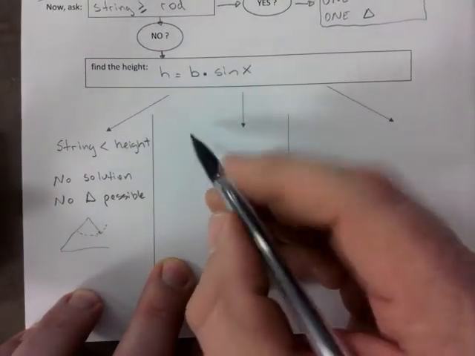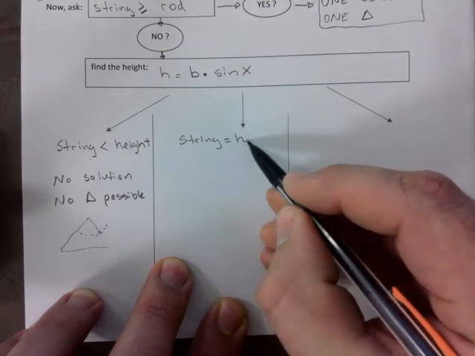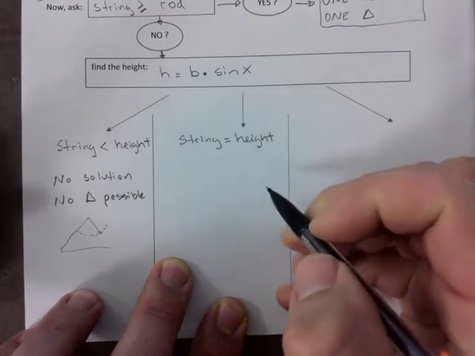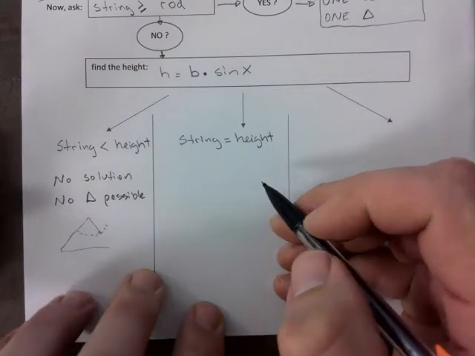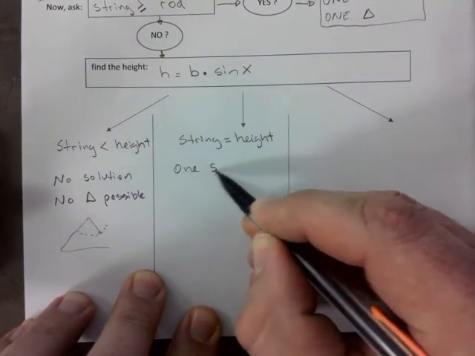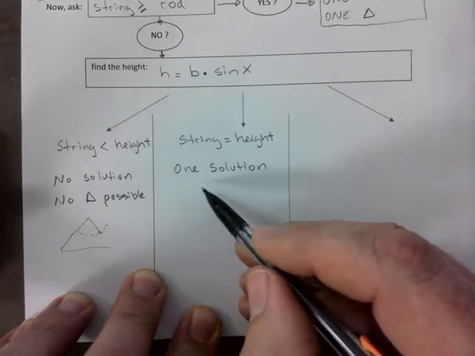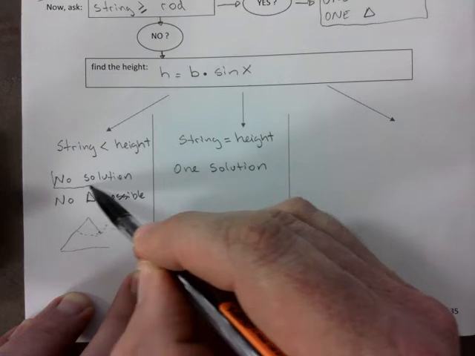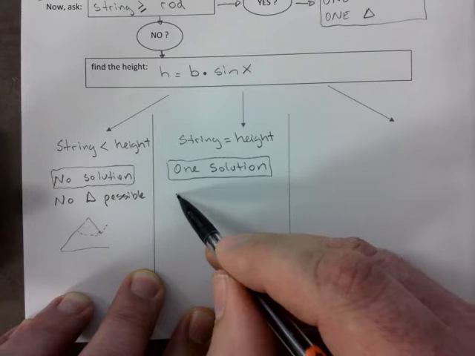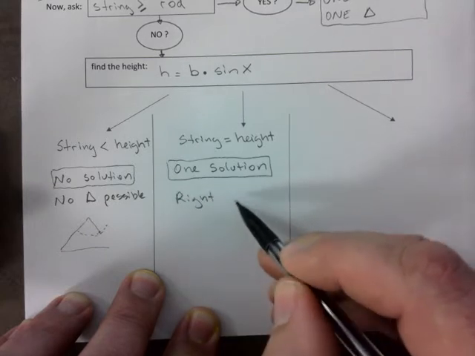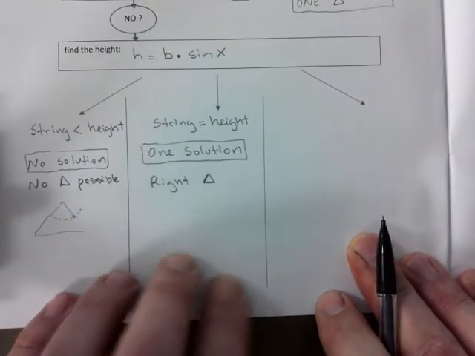And then the next one is when the string is exactly equal to the height. How many triangles do you think you'll have there? One, uno, right? One solution. But this is going to be a special one. What kind of a triangle do you have? So no solution here. One solution here. This is a right triangle in particular. You have a right triangle when that is the case.